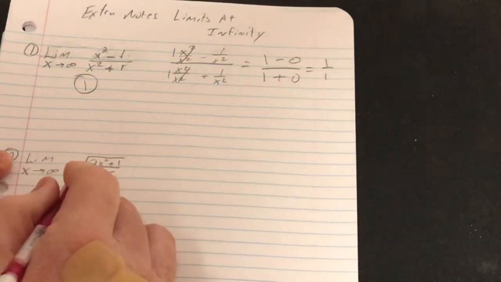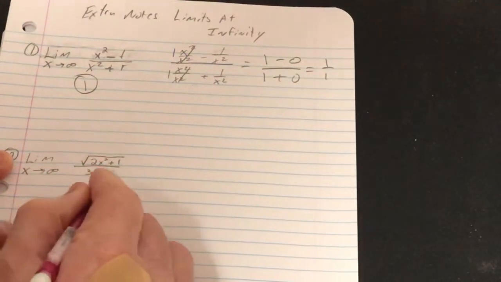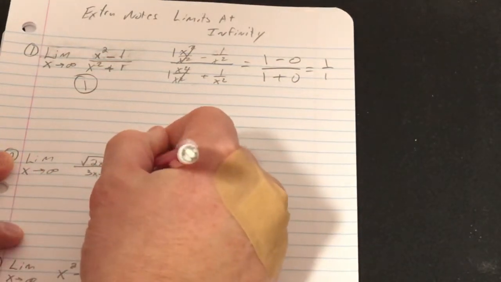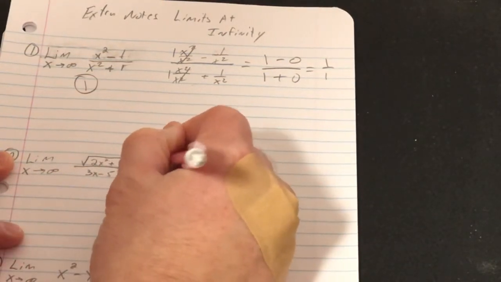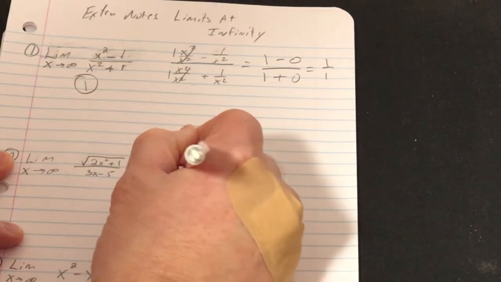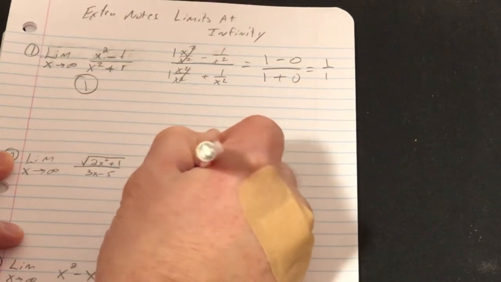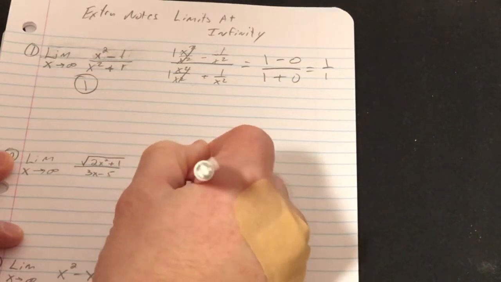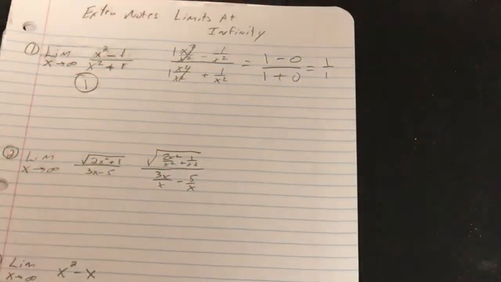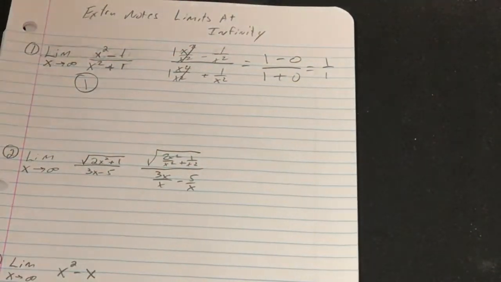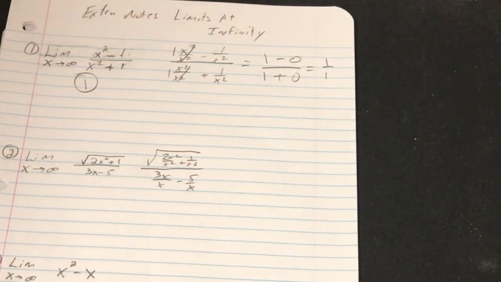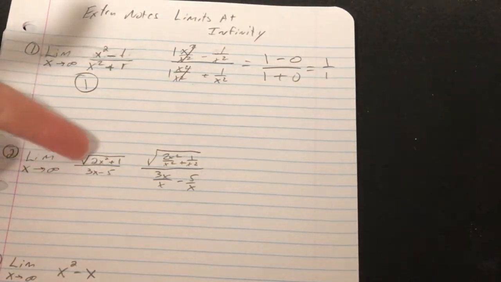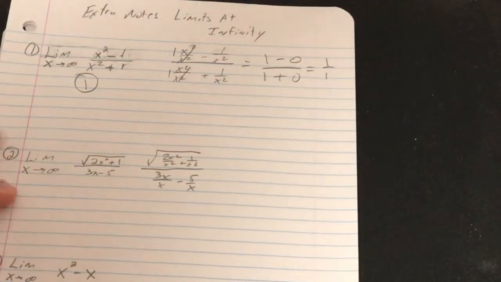All right, so in this case, you want to divide everything by x outside and everything by x squared in the numerator. So here it's going to be 2x squared over x squared plus 1 over x squared, over 3x over x minus 5 over x. Again, we're dividing by the highest power in the denominator, but in this case, we're going to make it x squared. Don't mind my dog.